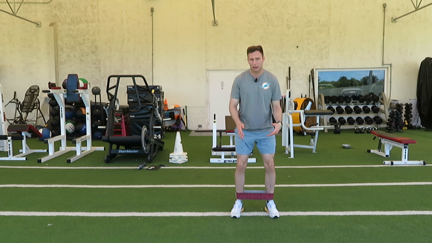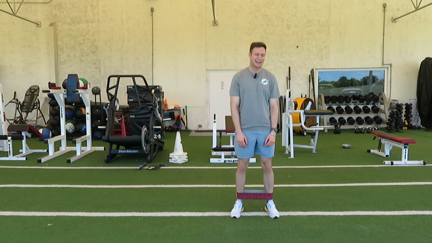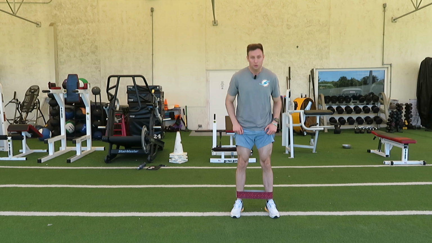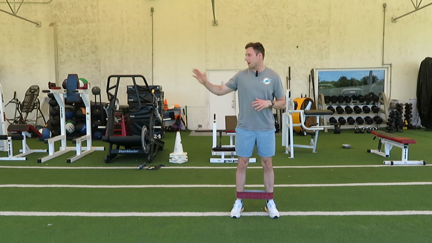I'm actually going to engage my quads, right? I'm not just laxly standing up tall. I'm actually going to actively straighten my legs, have my quads engaged. Core is nice and tight. And then I'm going to step down for 10 and then come back for 10 reps. So let me show you.